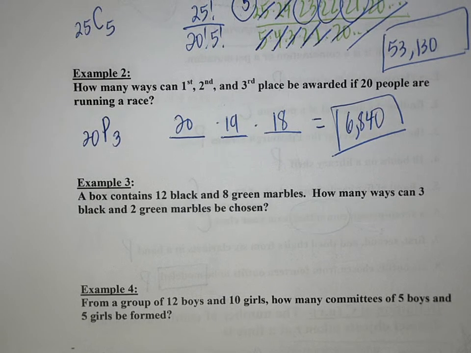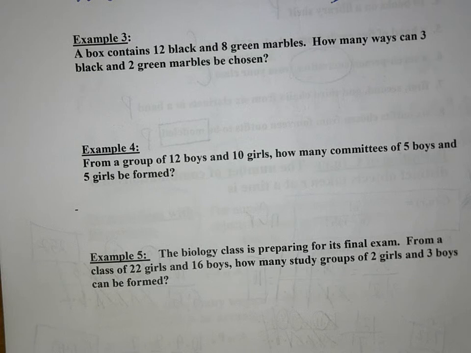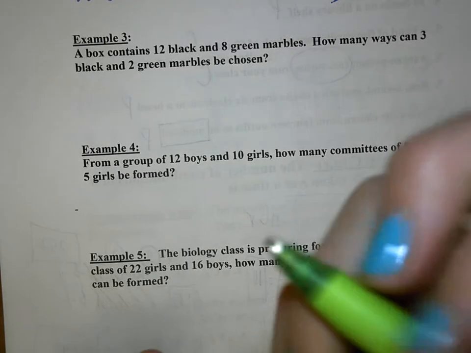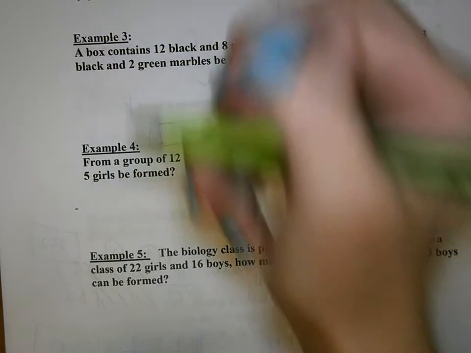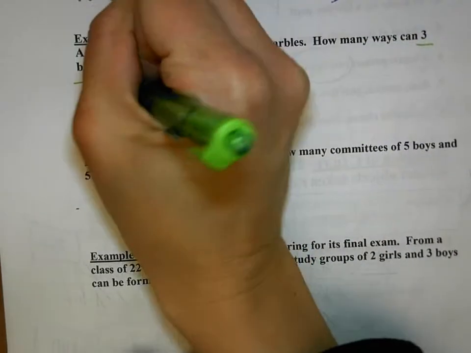Yes? Okay. A box contains 12 black and 8 green marbles. How many ways can 3 black and 2 green marbles be chosen? Okay, first of all, do you think it matters which black one you choose first? No. So on these ones, you have to pair them up together. So you have 12 black, and how many black are we choosing? 3.